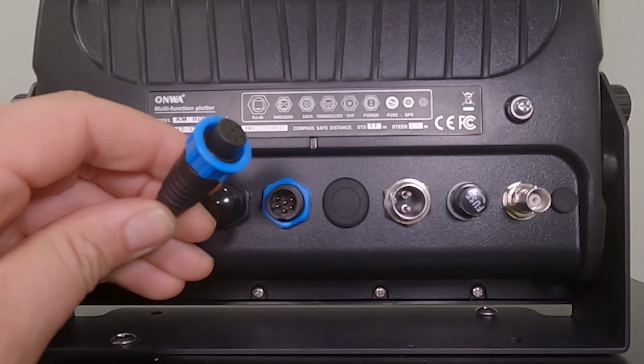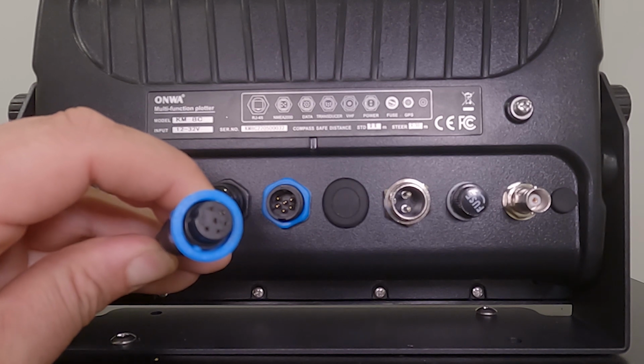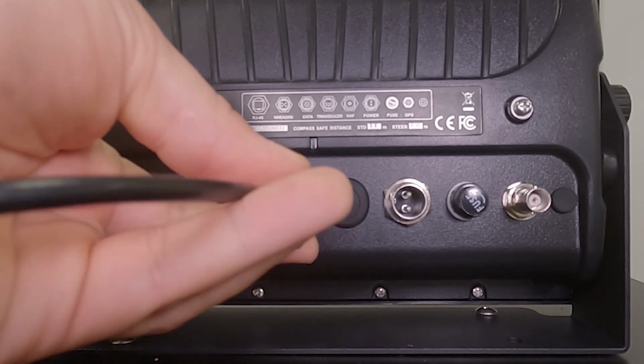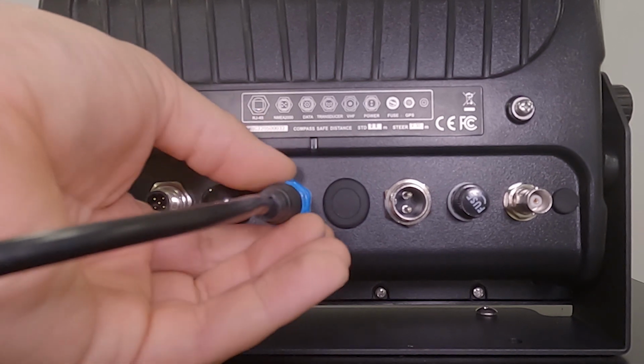Sonar is the most popular option most people will add to their chart plotter. In fact, I really recommend that you purchase one that has a transducer port right on it, like this Onwa KM8C does, so you can direct connect a transducer onto it. If, for instance, you purchase one of the chart plotters like the KM8 or the KM8A that doesn't have a transducer port on it, you can add an external module. So Onwa calls that the KM-Sonar N module. It'll be an external black box module that will then allow you to plug a transducer into it to get depth and fish finding.